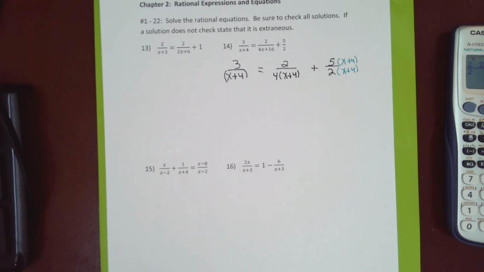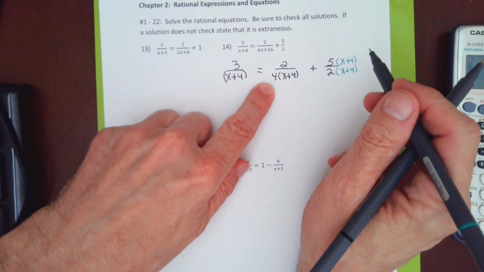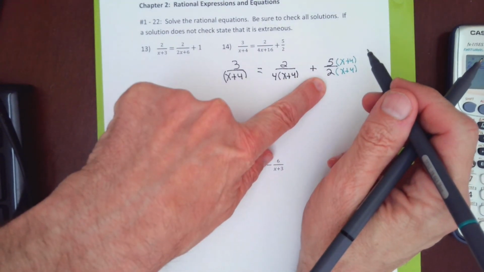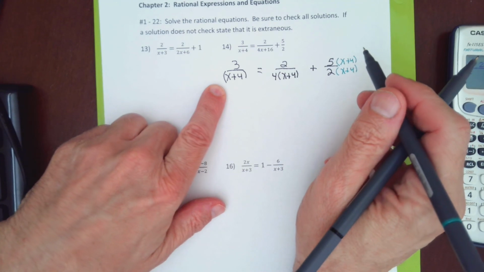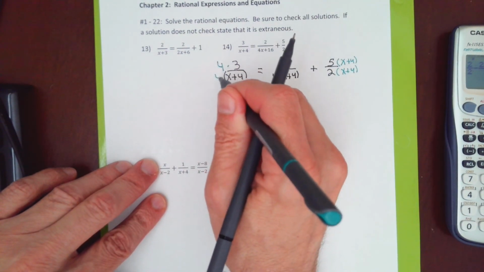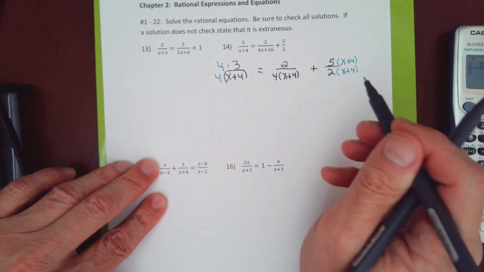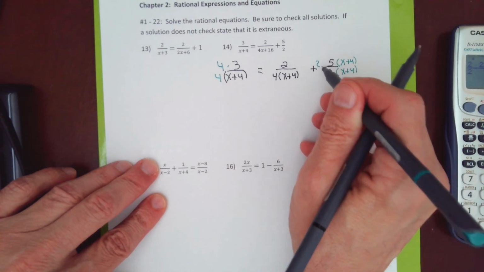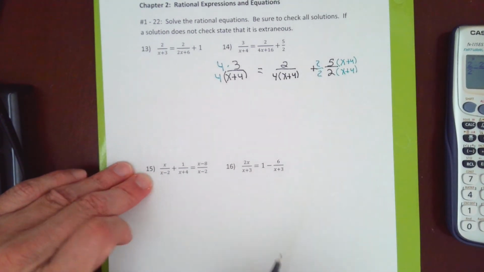I need to get the same number in front of the x plus 4s, and I think I can get this 4 in front of that by multiplying by 2, in front of this by multiplying by 4. So I'm going to get a 4 in front of my x plus 4s by multiplying by 4 over 4 for the first fraction, by 2 over 2 for the last fraction.